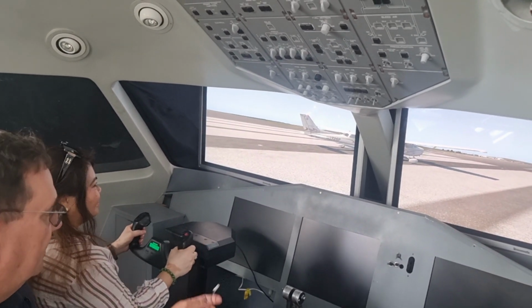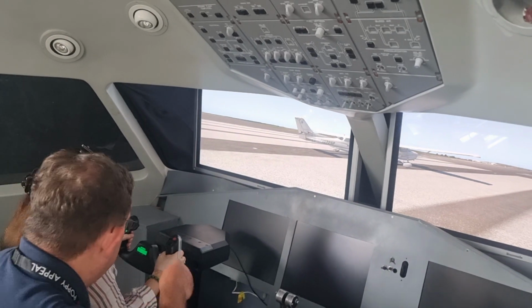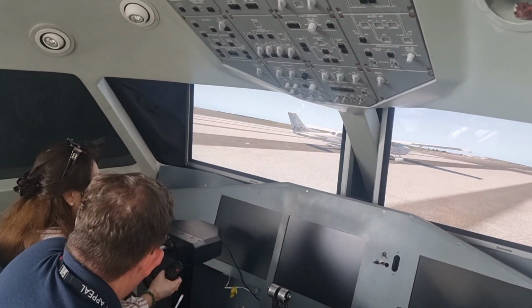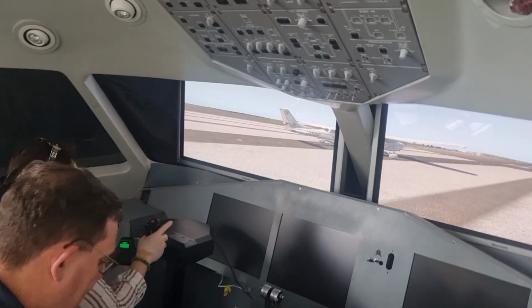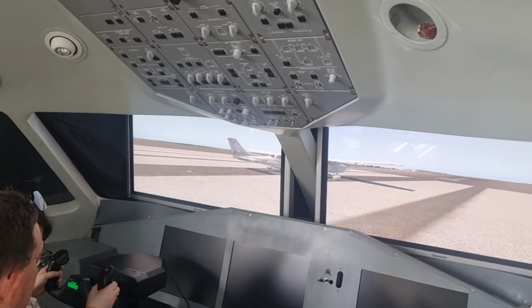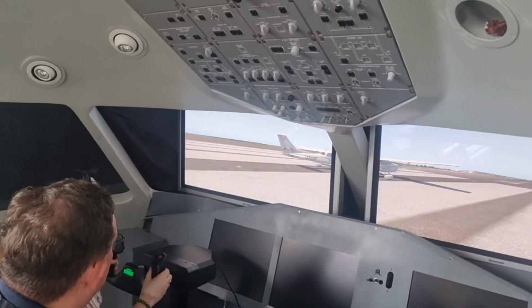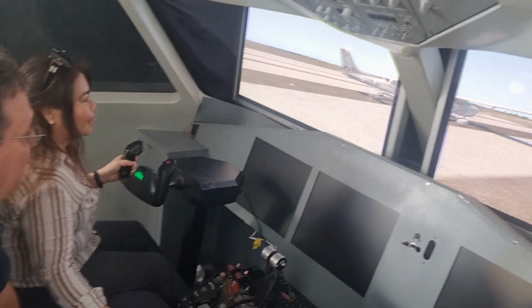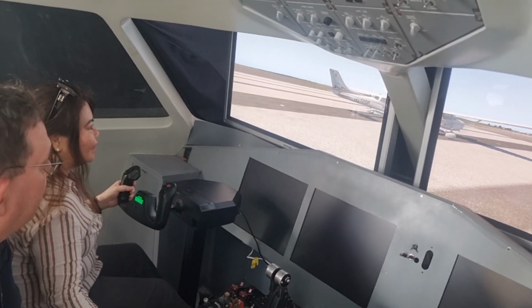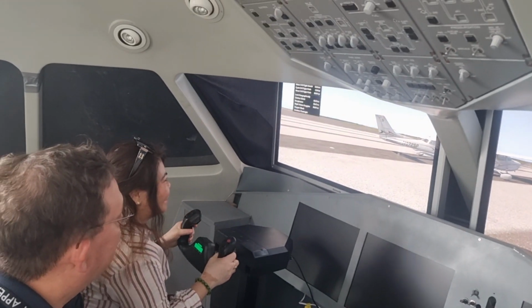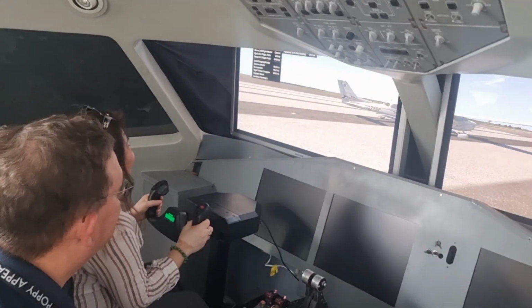Okay? It's a combination of those two things plus your feet that enables you to fly around in the air. Plus this thing here, which is your throttle, which gives you your acceleration or deceleration. So yeah, you've got the brakes on at the moment, so it's not going anywhere. All right, so let's go back internally.